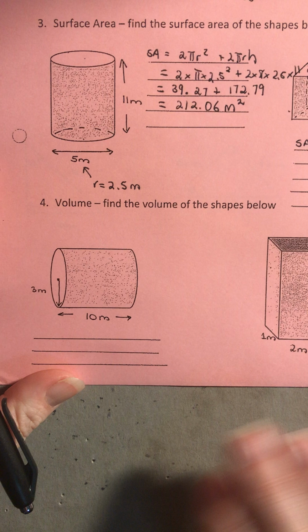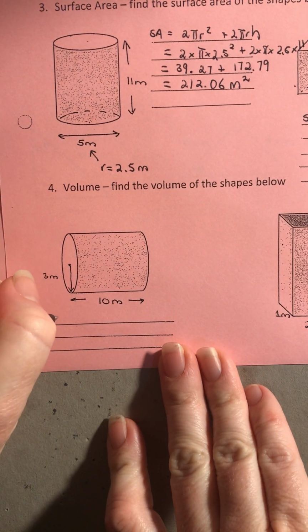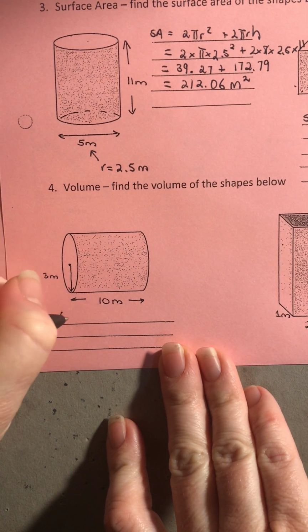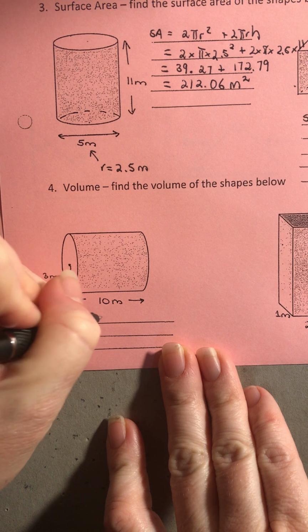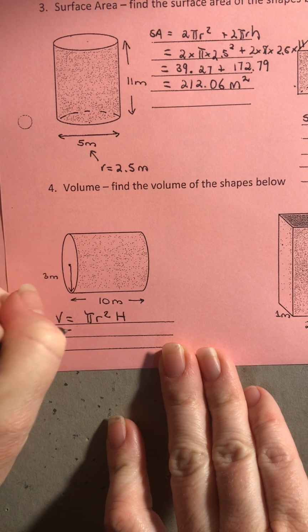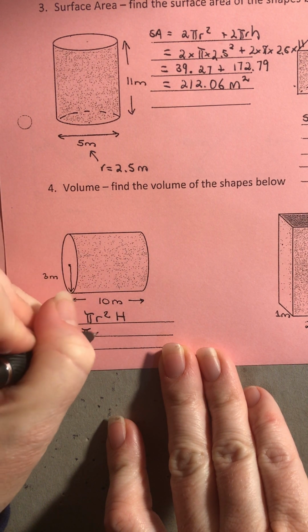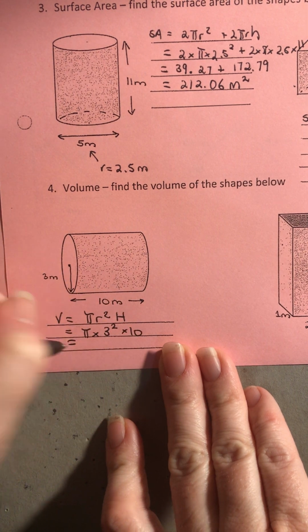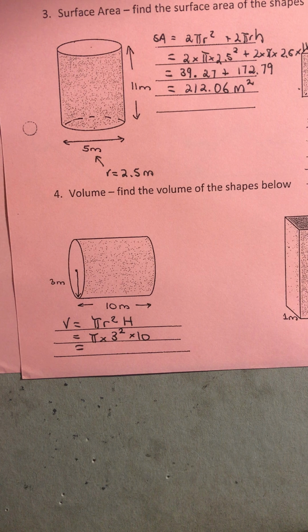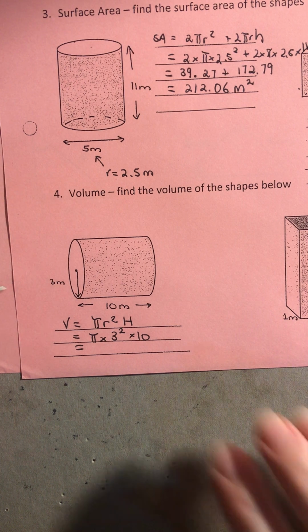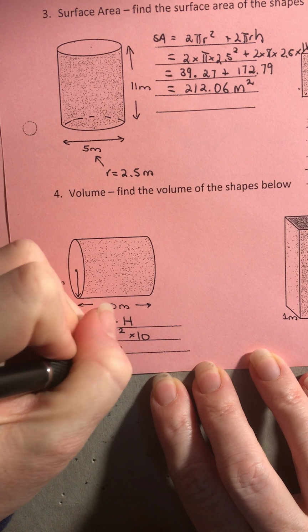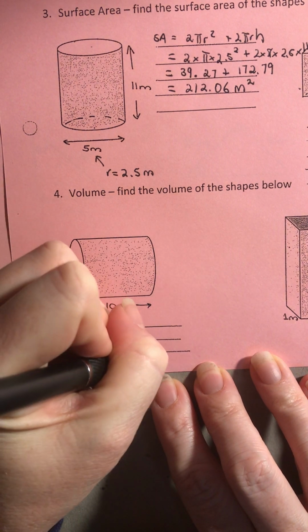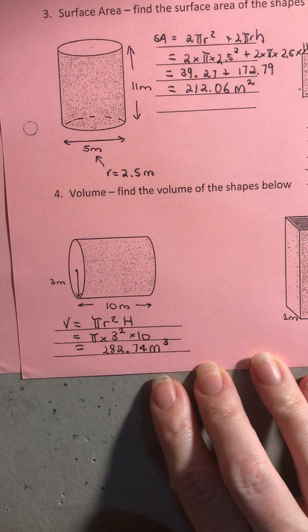For the next one, we've got volume. So we need a different rule for volume. It's our area of base times height, but we also know a special rule for cylinder, which is pi r squared times height. Now in this case, we've got pi times 3 squared, because our radius is 3, times 10. So we can put that straight into our calculator. Pi times 3 squared times 10. And we get 282.74, and that will be meters cubed.